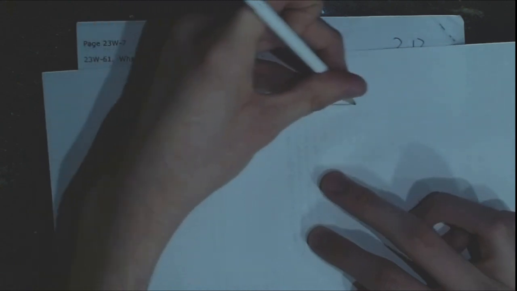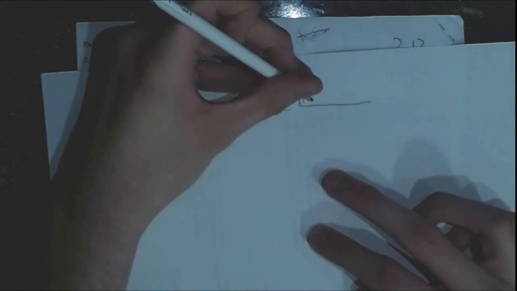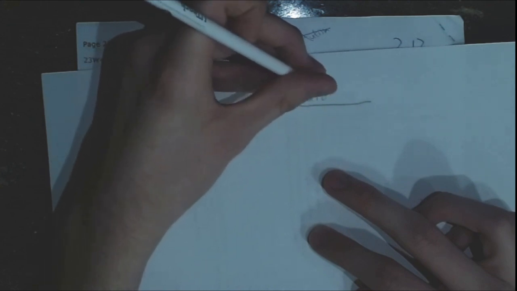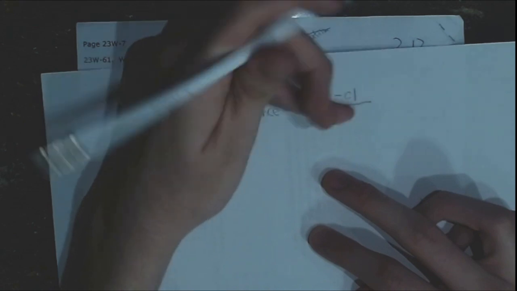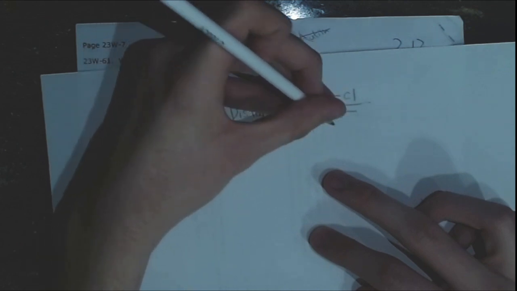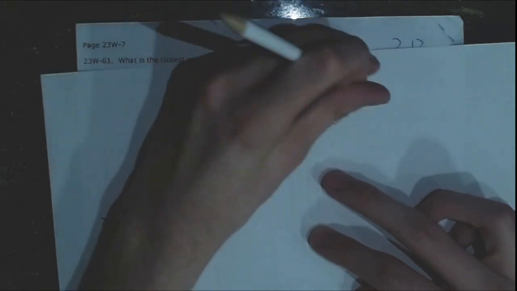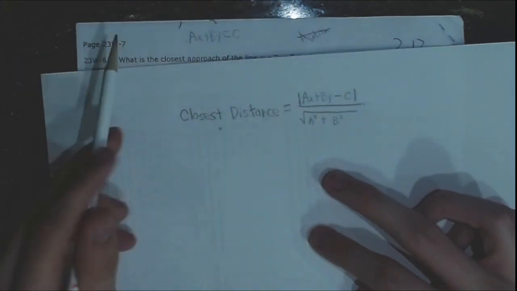It's going to be equal to the absolute value of ax plus by minus c over the square root of a squared plus b squared, like that.